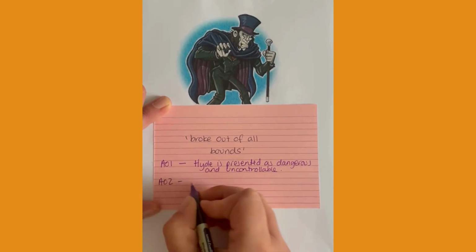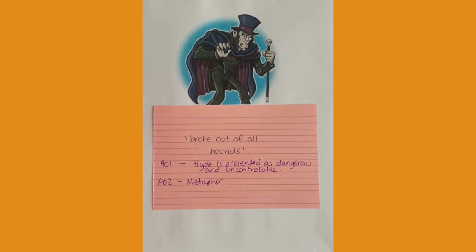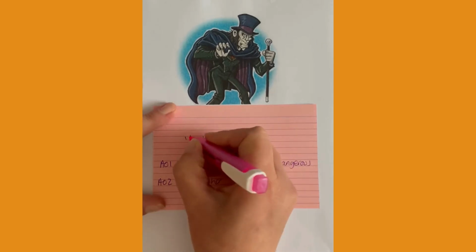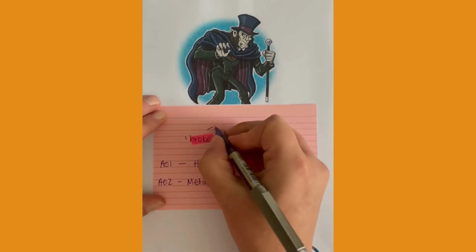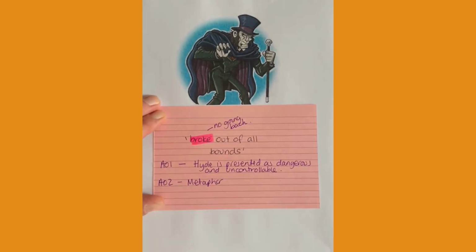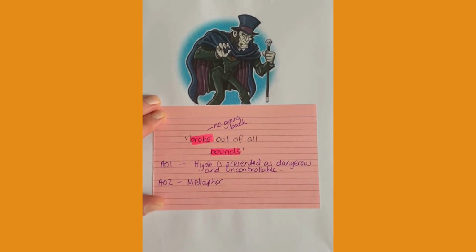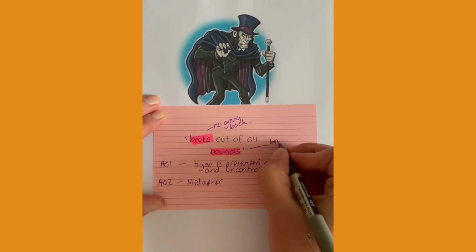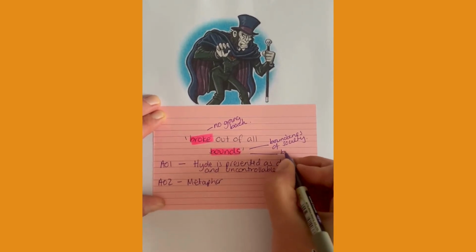So we're going to look at this. This metaphor suggests several things. So one, something is broken. If something is broken, it's unfixable. So there is no going back from this point. The second one is that he's breaking out of something, and those bounds are essentially the boundaries of society. And by that, he has broken the rules.